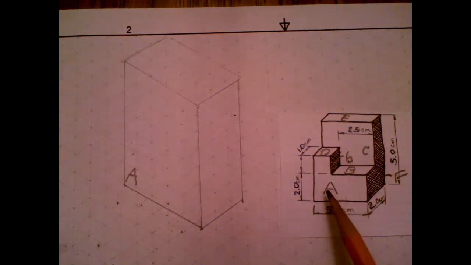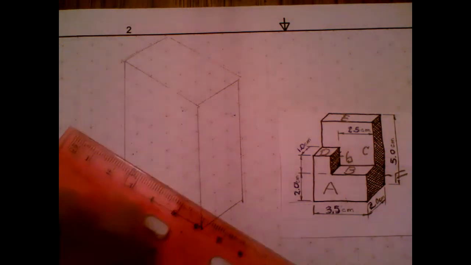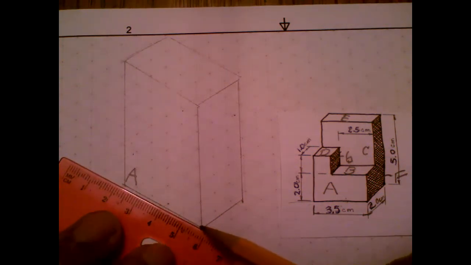All right, so now I know that, just like we've done before in the past, my surface A is going to exist on this face right here. Surface A, if you look at it, is kind of like a backwards L shape. I know I have my base already at 3.5. So 3.5 is this line. What I'm going to do is take my ruler and create an object line by darkening up this line.